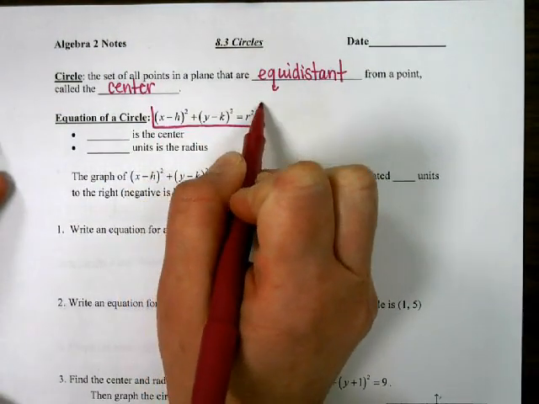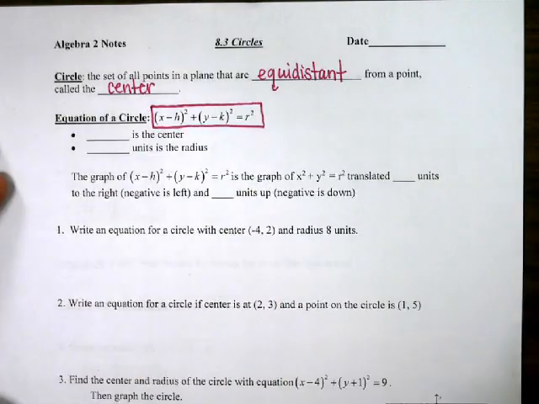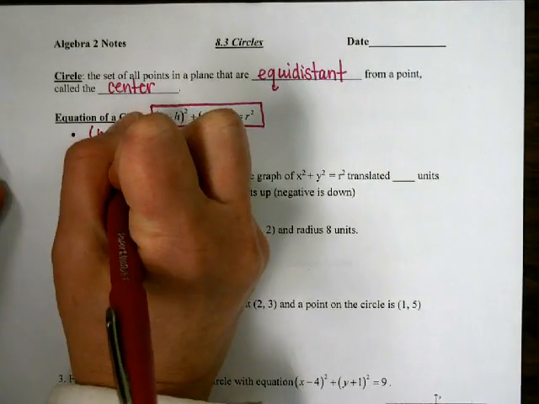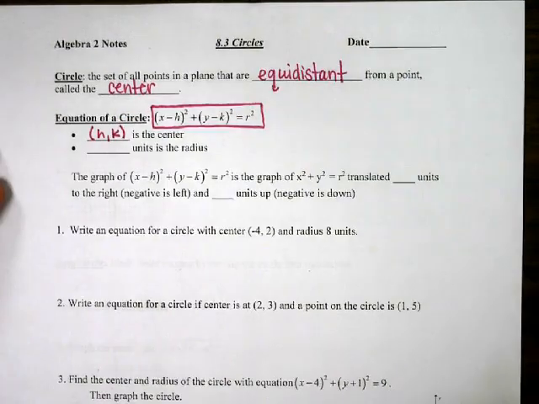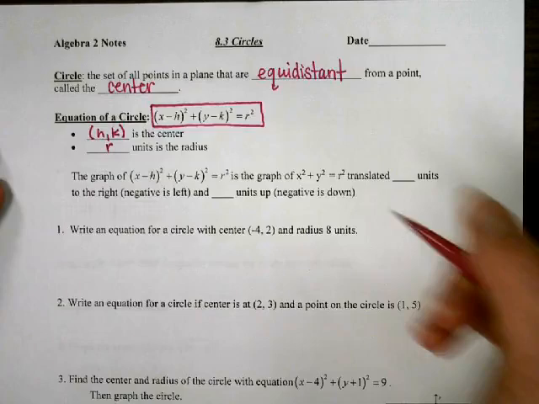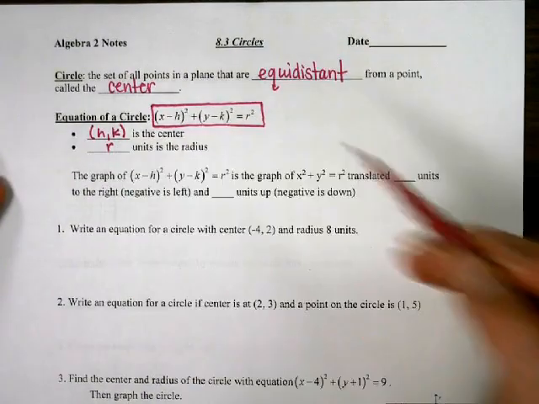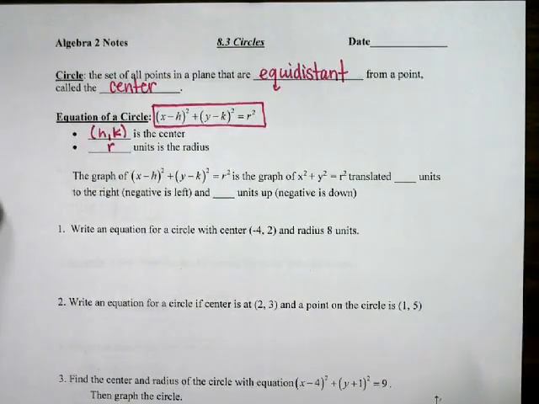(x - h)² + (y - k)² = r². So our center is at (h, k), and r units is the radius. So we have r squared, so we're going to take the square root in order to find the radius.